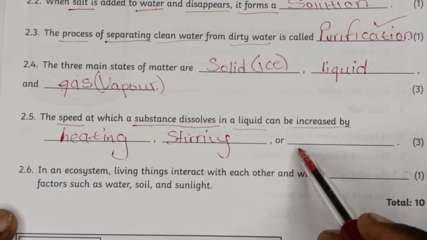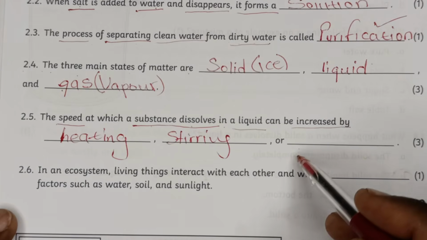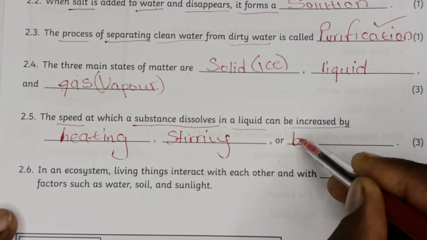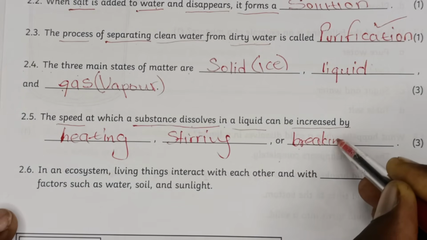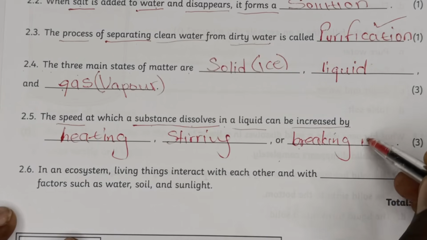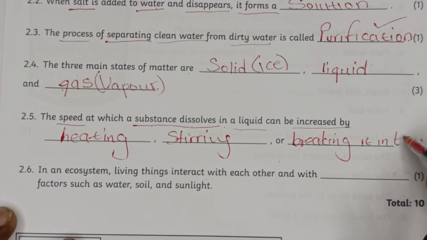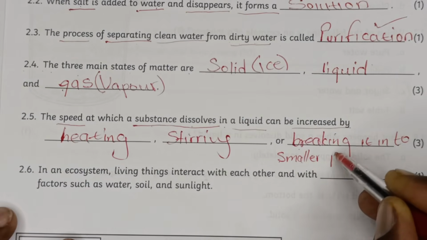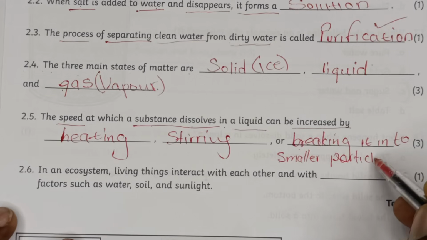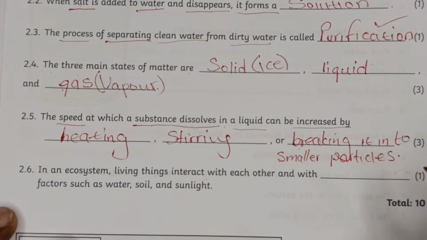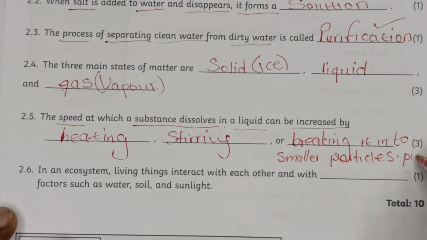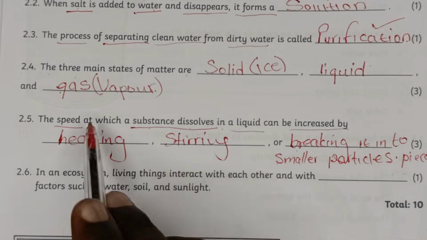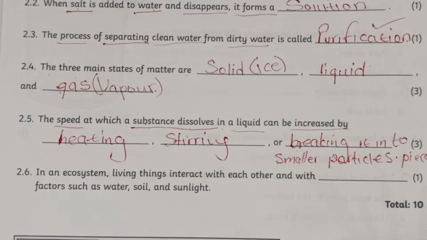So the last one is breaking it into smaller particles, or into smaller pieces. When we break it into smaller pieces, then it dissolves faster.